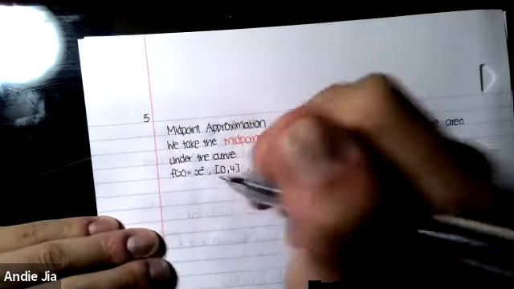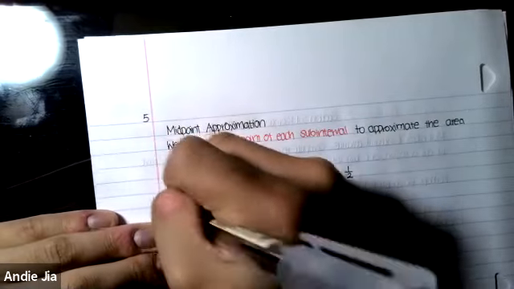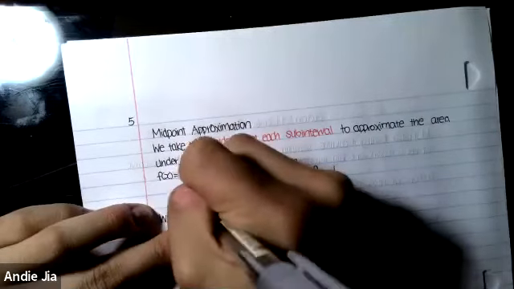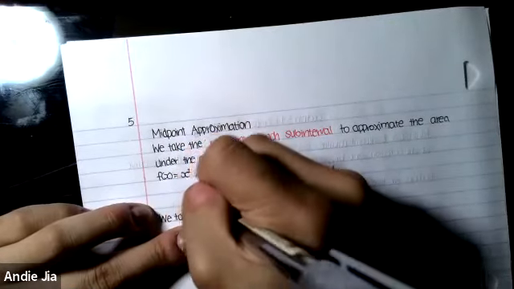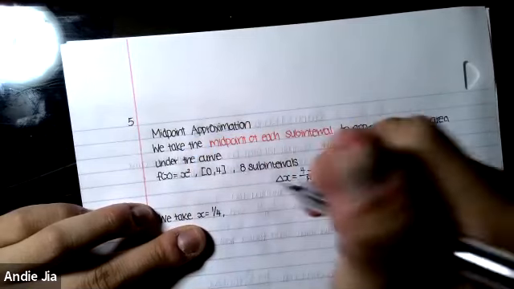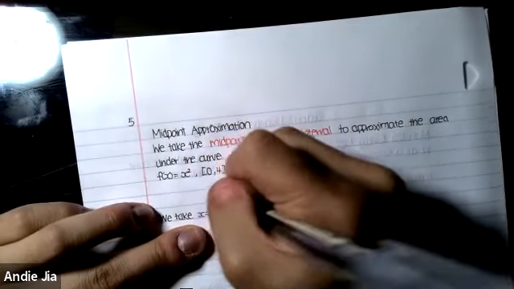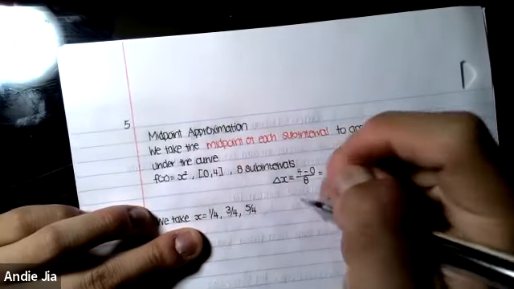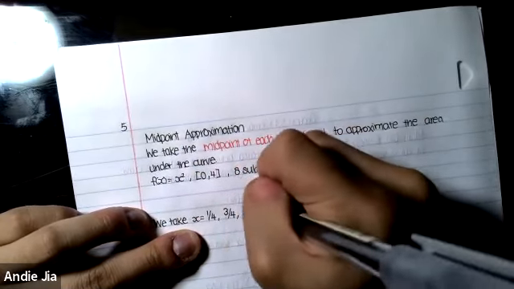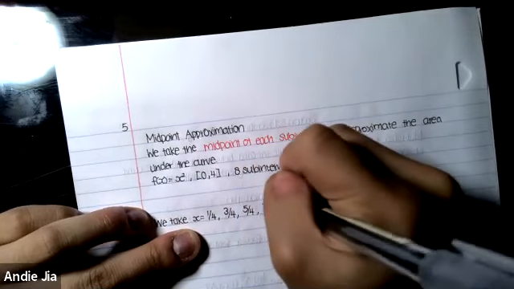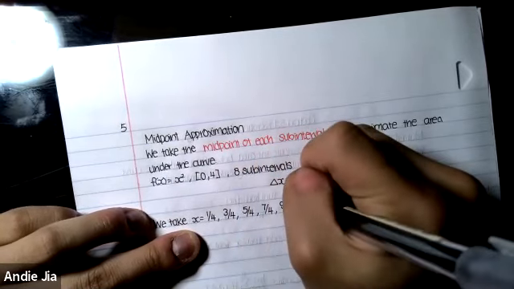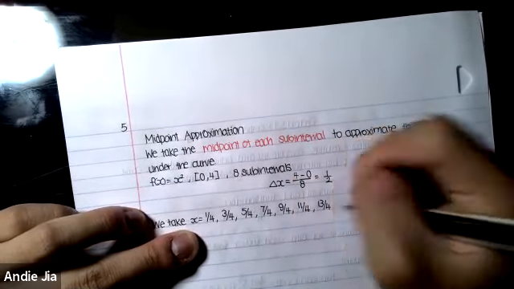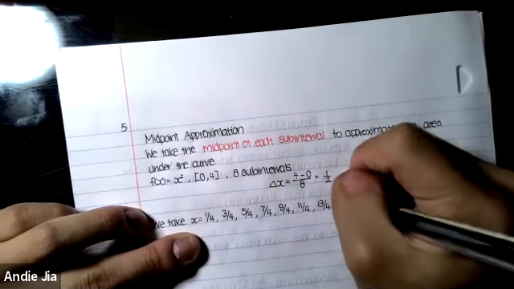So we would take x equals 2. This is 1/2. So we take 1/4 and 3/4, 5/4, 7/4, 9/4, 11/4, 13/4, and 15/4.